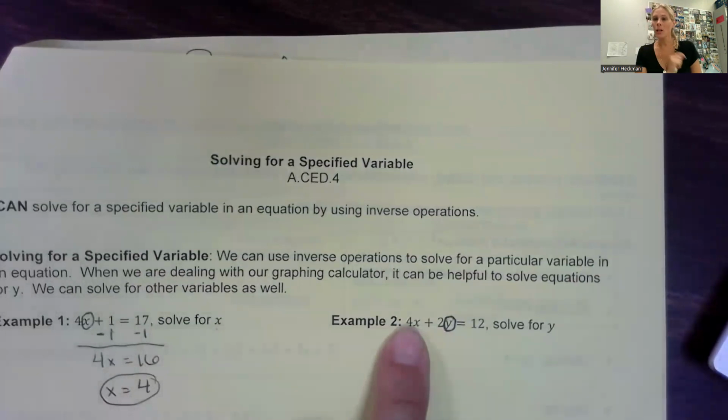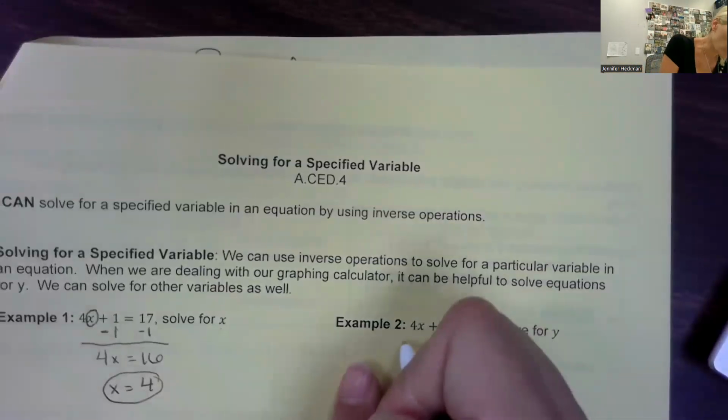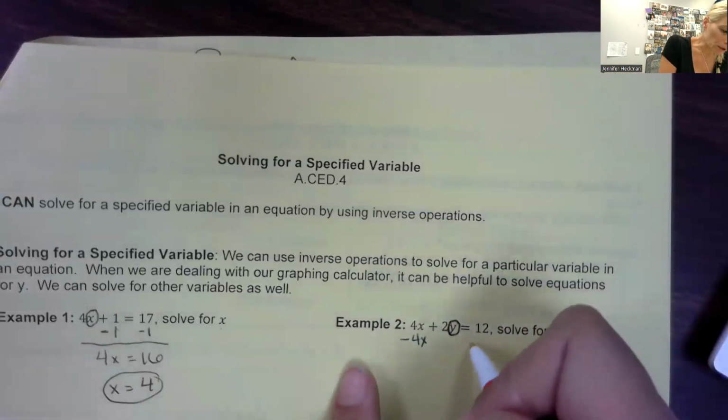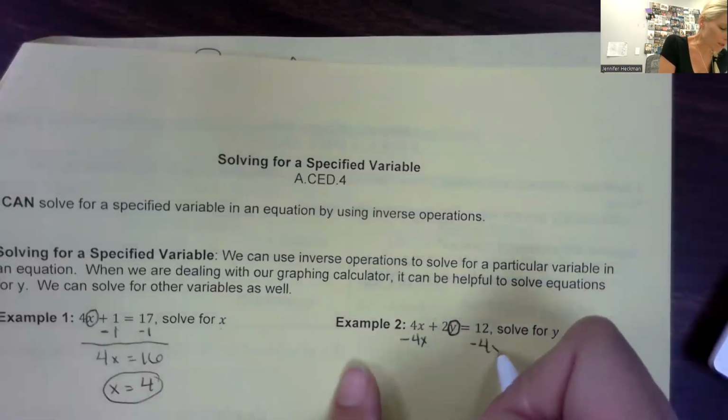Now here's where you want to be careful. 4 and x are multiplying each other, but what is it doing to y? Because that's what we're focused on, y. What is 4x doing to y? It's adding on. So how do you get rid of it? You subtract it. Whatever we do to one side, we do to the other.